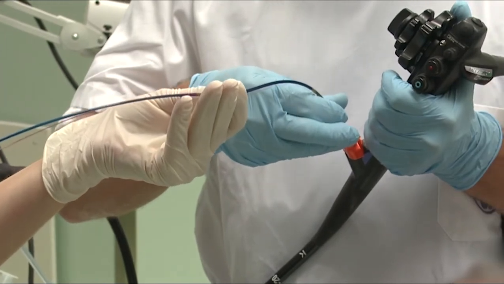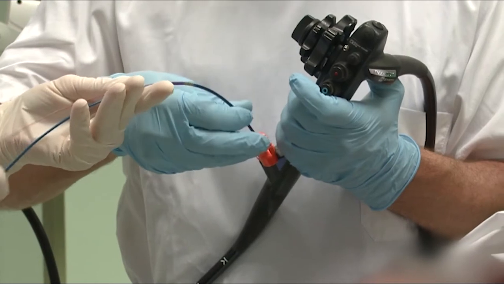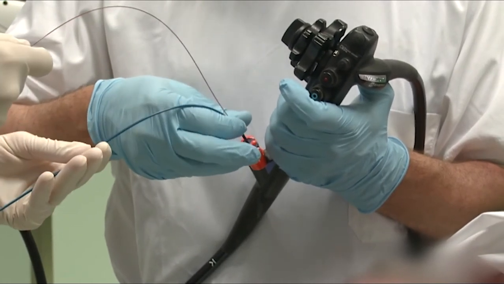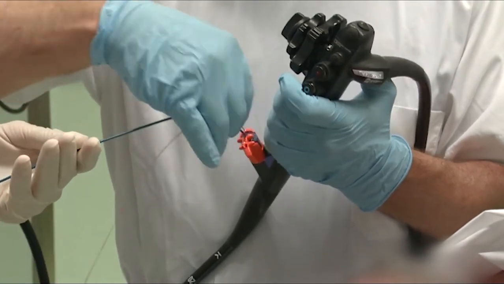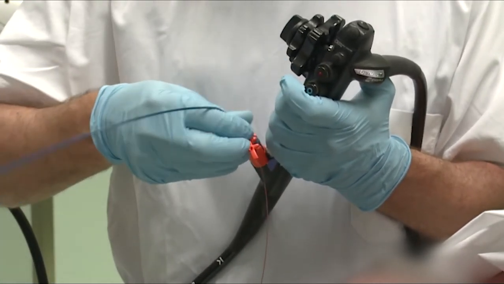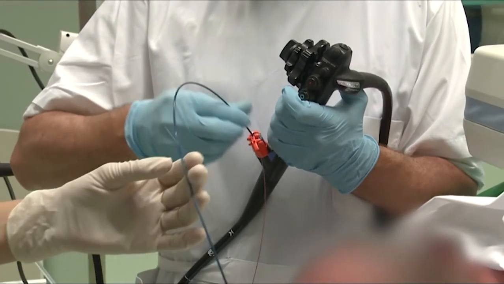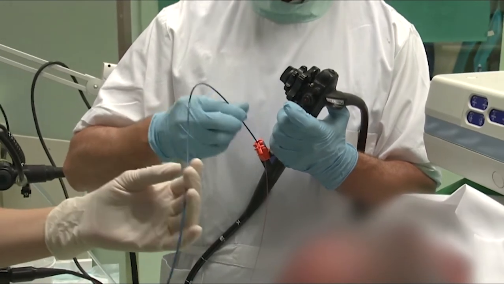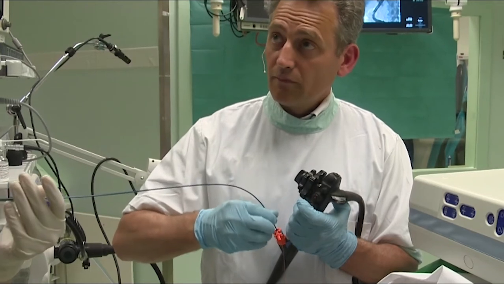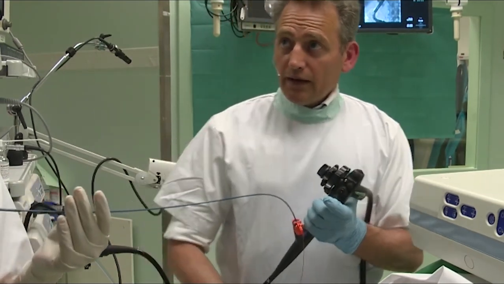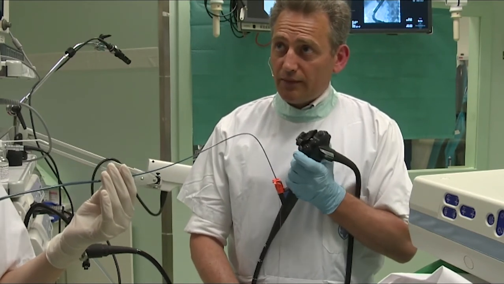Of course, we have to introduce it into the scope in a controlled way with slow movements, not to kink the device, although it's very rigid and nice to handle. Slow movements, just to introduce the device into the working channel of the scope. Okay, we're there.